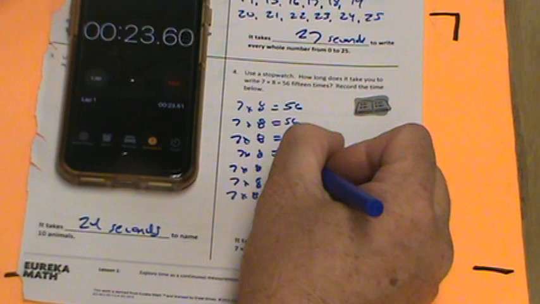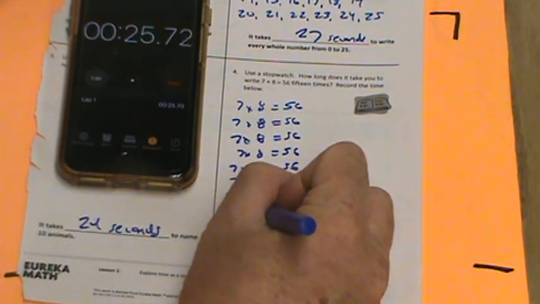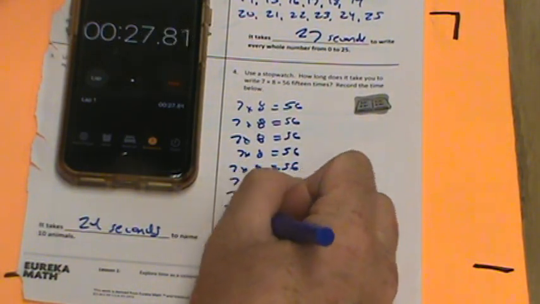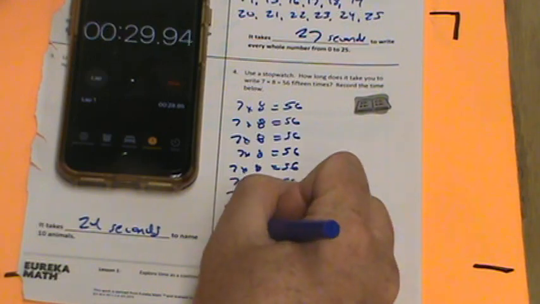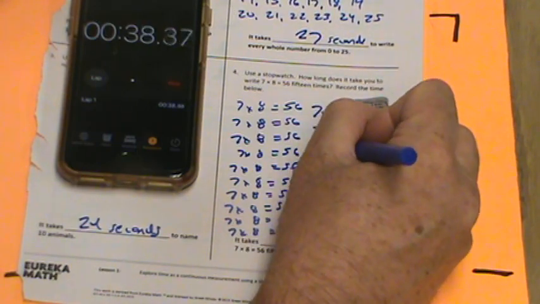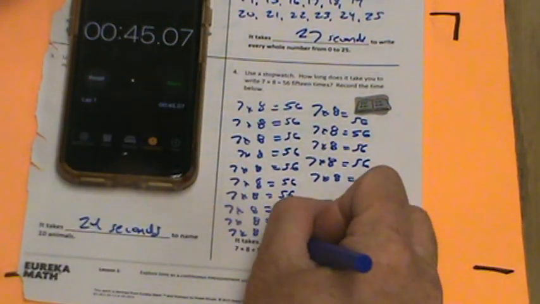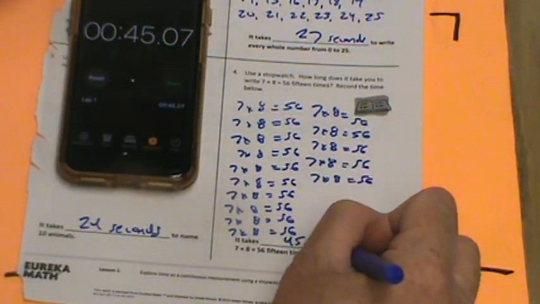One, 2, 3, 4, 5, 6, 7. 7 times 8 equals 56. So now 5 more times. And stop. 45 seconds. All right, I didn't think it would take that long.